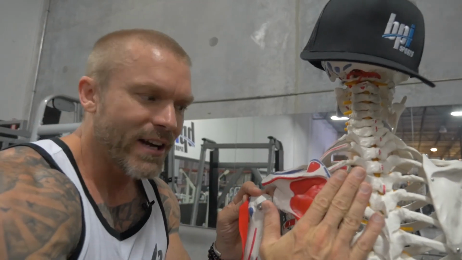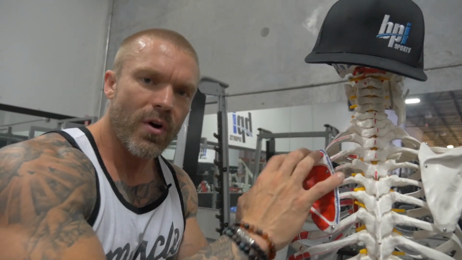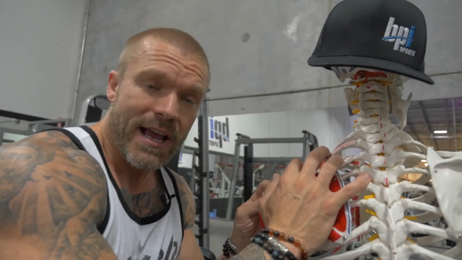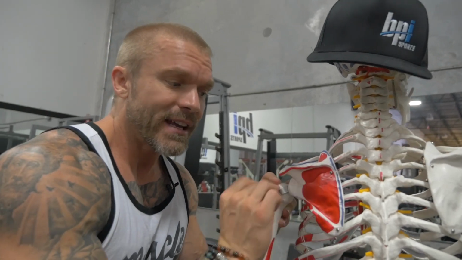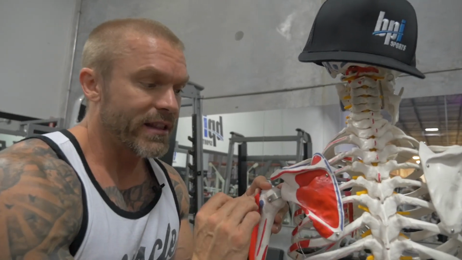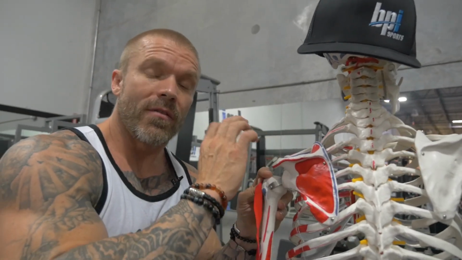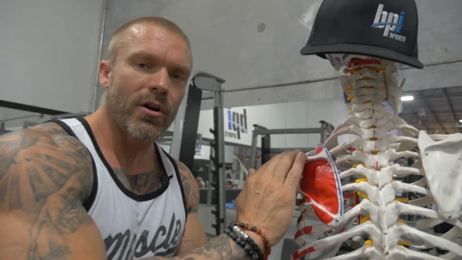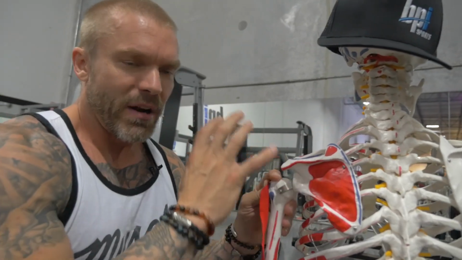Even though it's on the back, just like your rear delts are on the back, they're both shoulder muscles. So you're gonna train those during shoulder day. So I'm gonna show you a specific exercise to go ahead and target the infraspinatus. If you go back to our video on shoulder training, you'll see that I put a lot of emphasis on rear delts. But if you want a big, thick back, you gotta train rear delts.